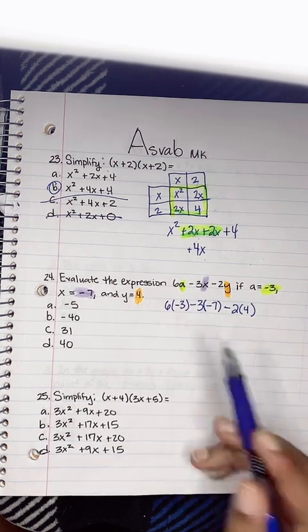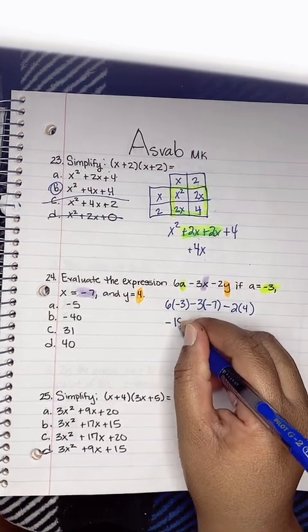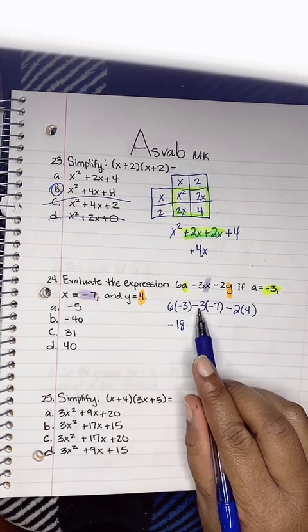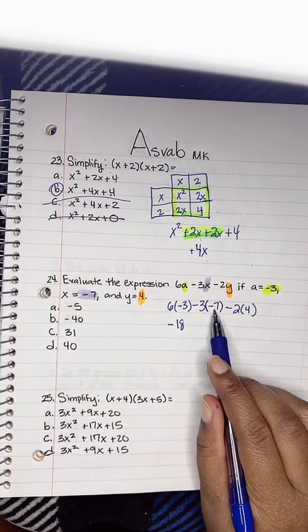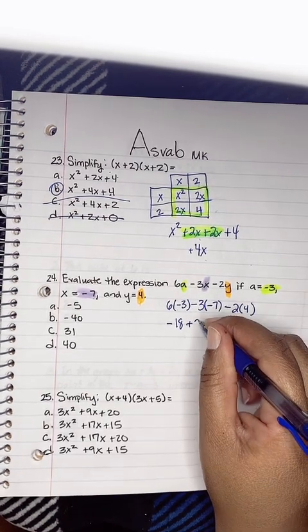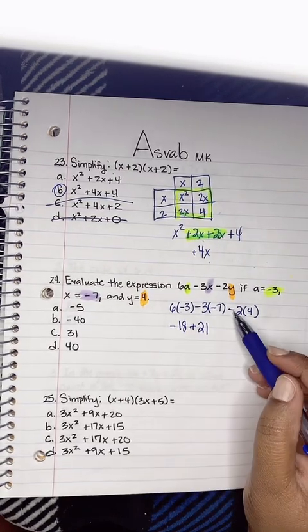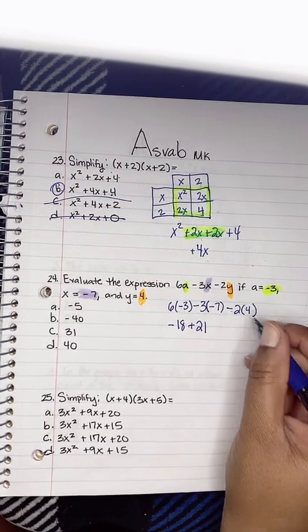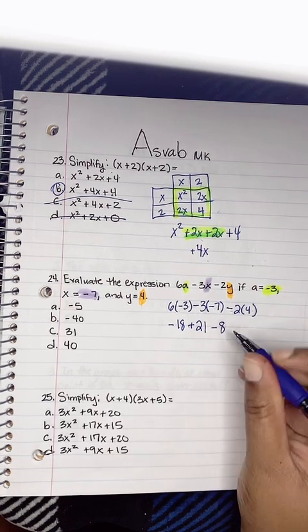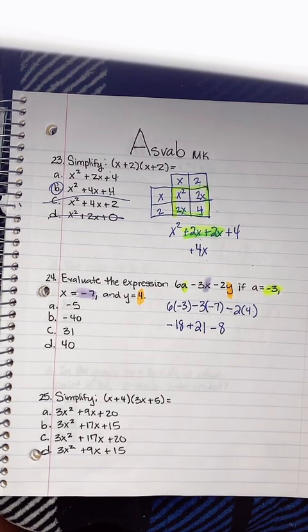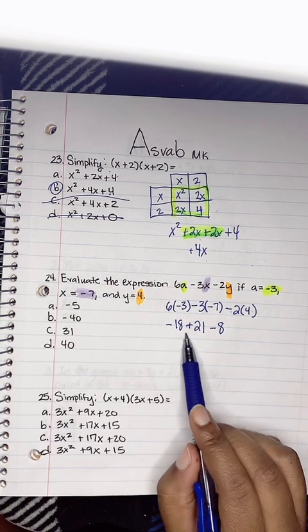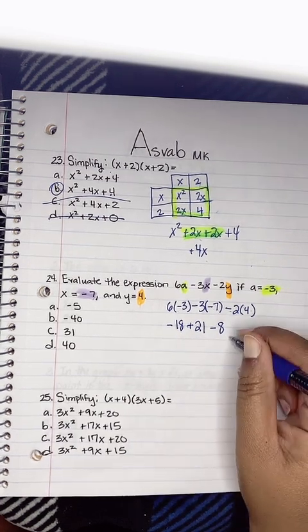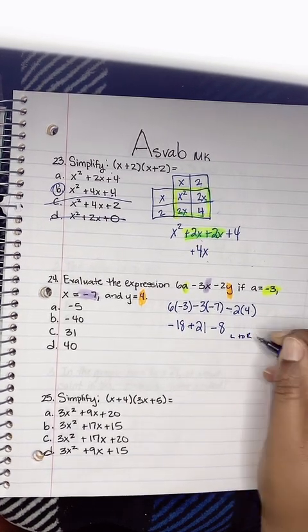So 6 times negative 3 gets us negative 18. A negative 3 times a negative 7 gets us a positive 21. And then negative 2 times a positive 4 gets us a negative 8. All right, be careful here. Somebody said it's C. Ooh, you got C? Remember, when we have addition and subtraction, we have to go from left to right.